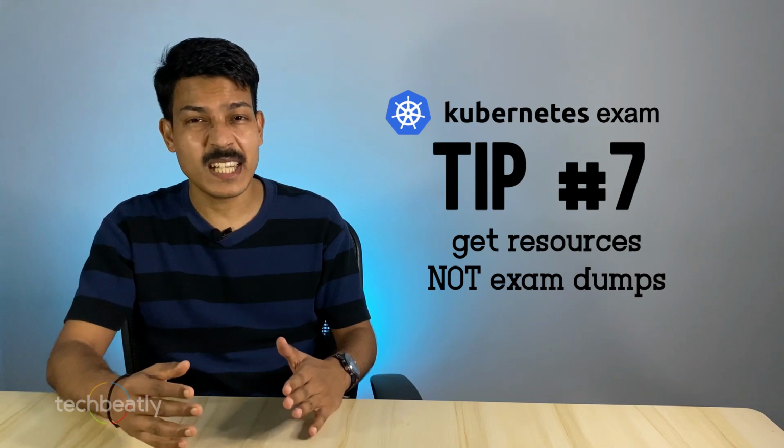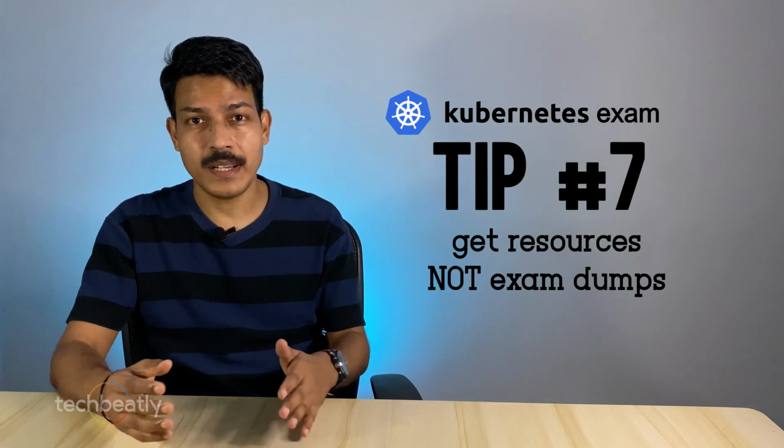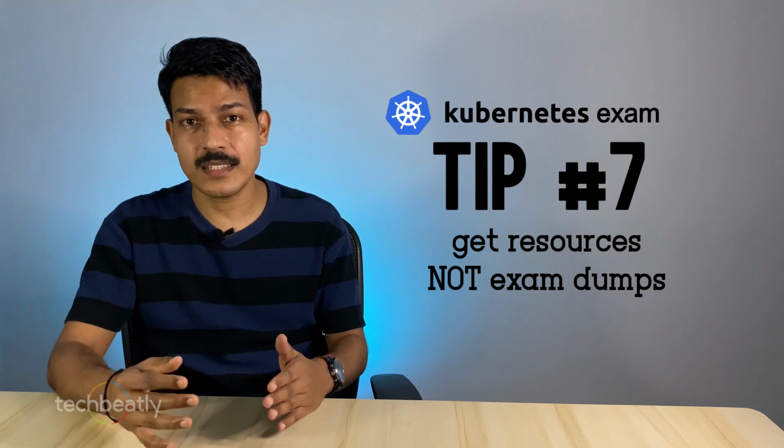Tip number 7. Search for resources, not for exam items. Okay, we all do it again and again. We open a browser, search for Kubernetes exam terms or Kubernetes exam sample questions, open every result coming on top, and read it. I'm telling you, do not waste your time searching for Kubernetes questions or samples on the internet. Use that valuable time for practicing the available labs and reading Kubernetes documentation. It will help you a lot.